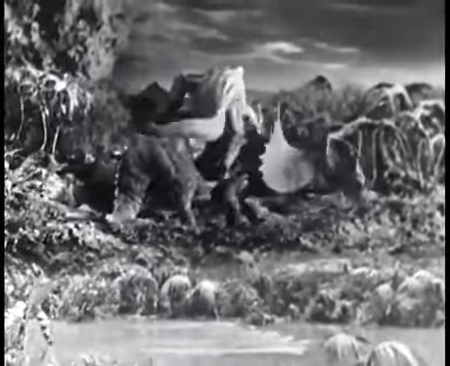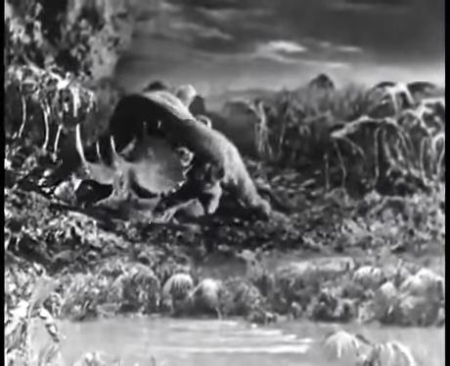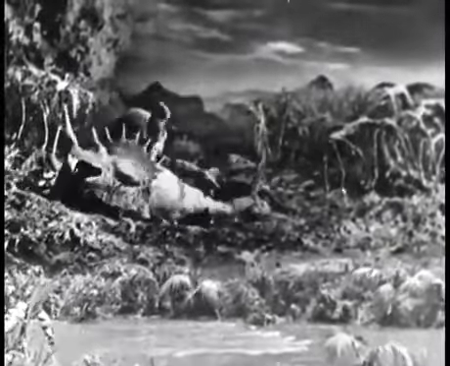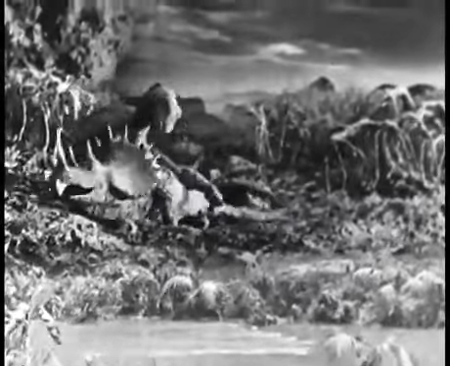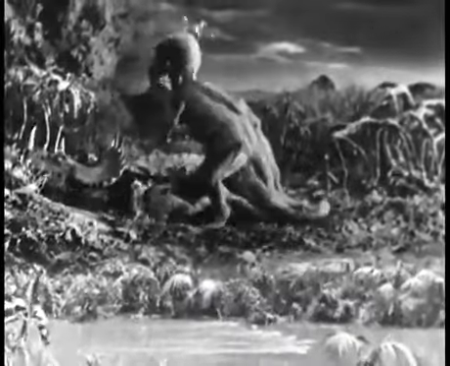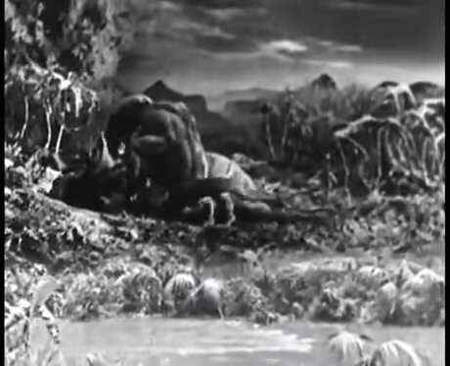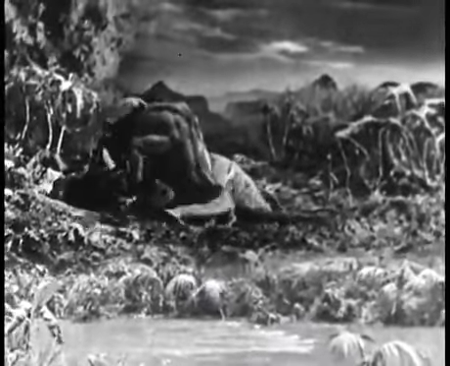A Tyrannosaurus appears and pushes the allosaur to the ground in another amazing fight scene done with the miniature animals designed by O'Brien. Not only were the animals only a few feet long, but the settings were also meticulously designed to scale. Many of them had a three-dimensional quality which was quite remarkable for 1925.